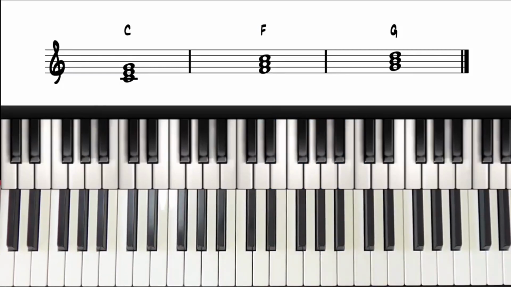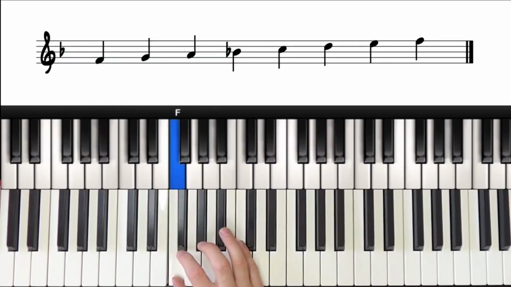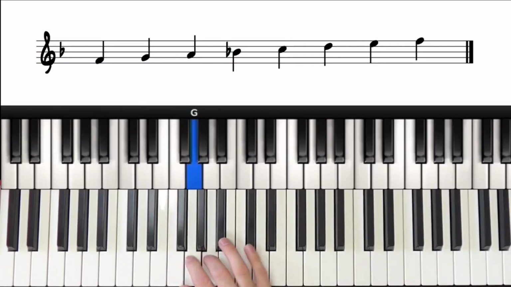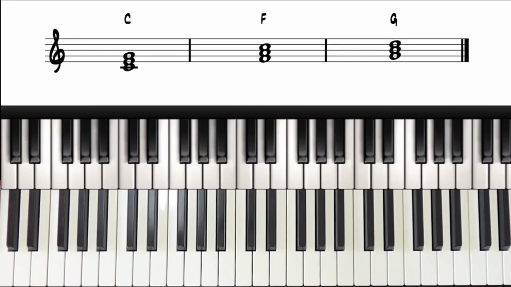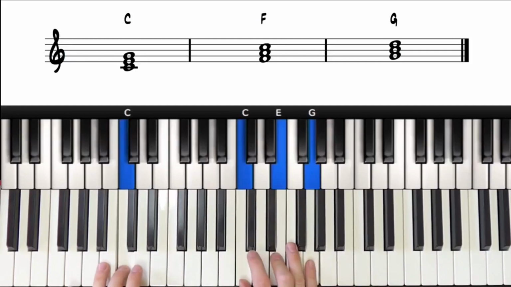So if we wanted to transpose these chords to the key of F major, the first thing we would have to do is to make sure we knew the scale of that key. So here is an F major scale. It's all white notes and a B flat. The next thing we would want to do is go over the original chords and number them in relation to the scale. So since we're in the key of C major, the first chord, C major, would be chord 1.